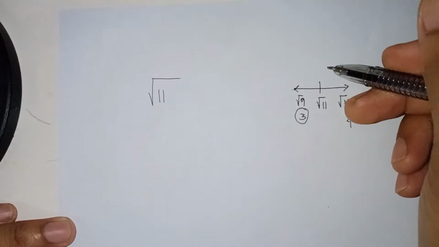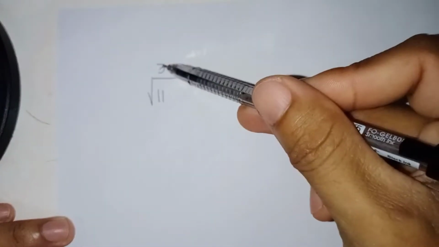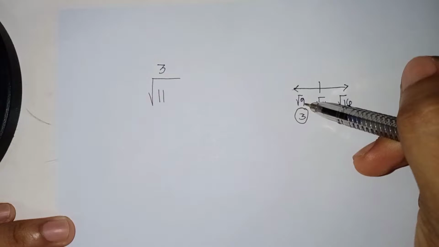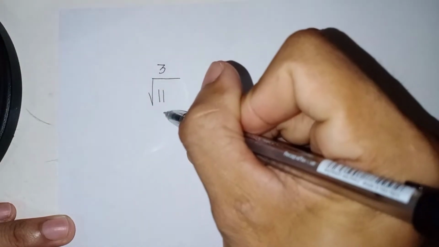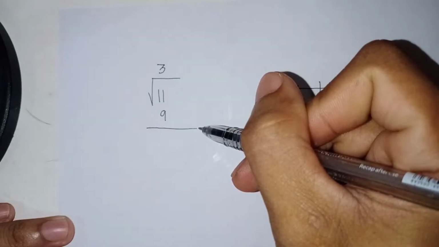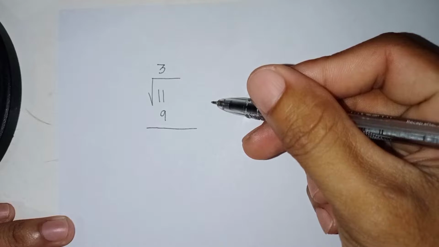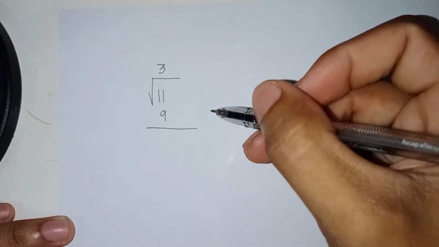So we're going to put 3 here. Okay. So 3 comes from the square root of 9. So ilalagay ko dito yung 9. So in this video po pala, dapat napanood nyo na yung part 1 ng estimating a square root without using a calculator. Para alam nyo na yung step-by-step process.